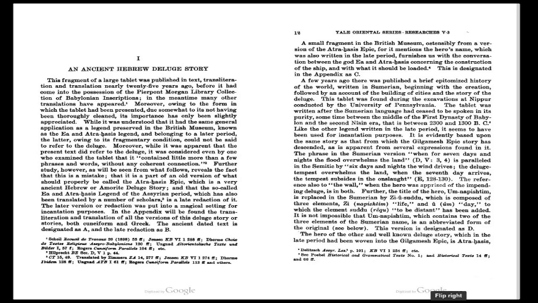Moreover, while it was apparent that the present text did refer to the deluge or flood, it was considered, even by one who examined the tablet, that it contained little more than a few phrases and words without any coherent connection. Further study, however, as will be seen from what follows, reveals that this is a mistake, that it is a part of an old version of what should properly be called the Atrahasis epic, which is a very ancient Hebrew or Amorite deluge story or flood story, and that the so-called Ea and Atrahasis legend of the Assyrian period, which has also been translated by a number of scholars, is a late redaction of it.